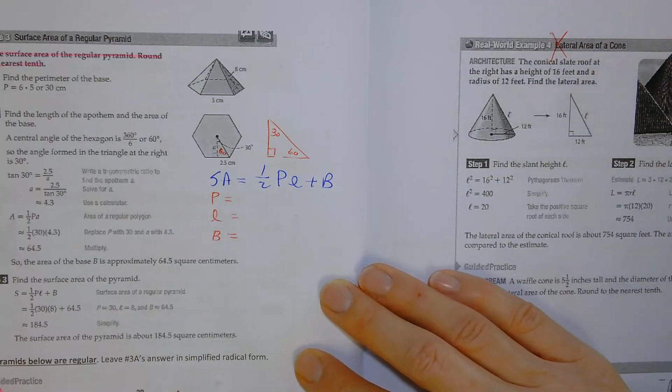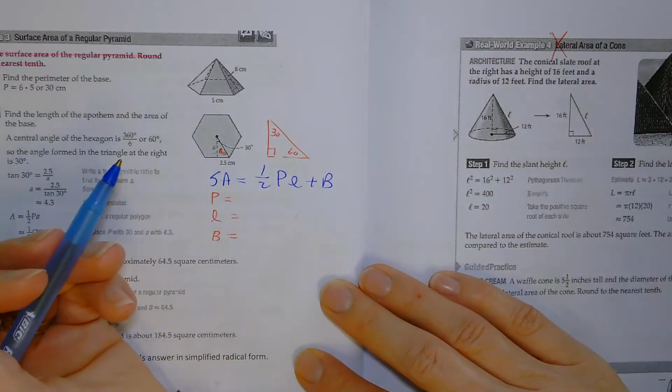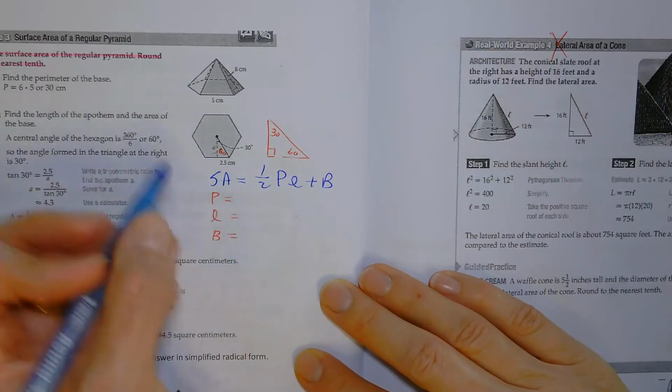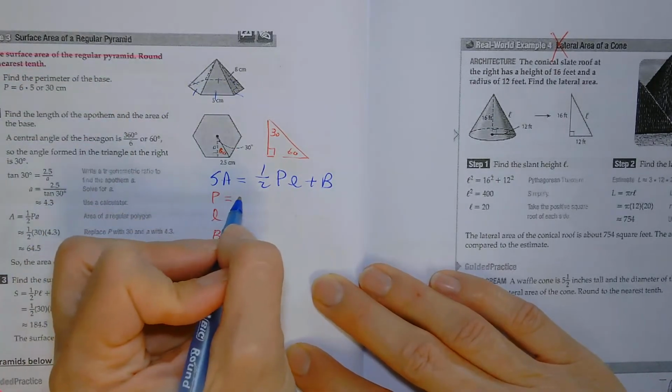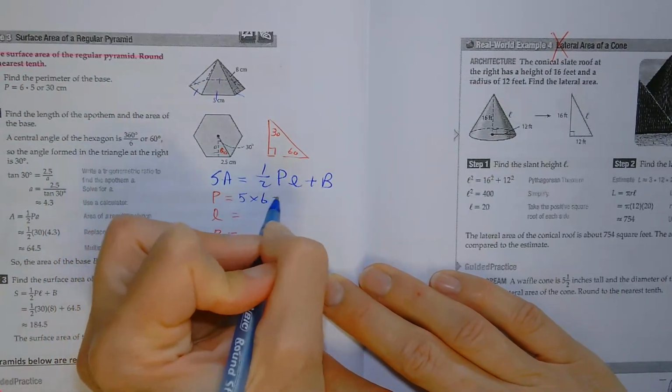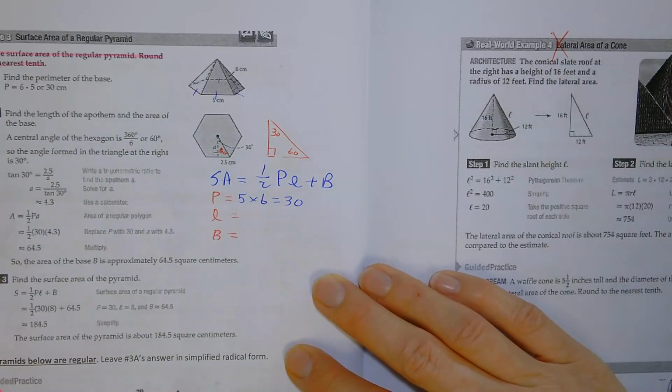All right, keep in mind the base is always regular. So this will be a regular hexagon. So let's see if we know our perimeter. Well, go to the top. See how each piece is 5 and it's a hexagon? So the perimeter of the base is going to be 5 times 6, which is 30. That's easy to find.